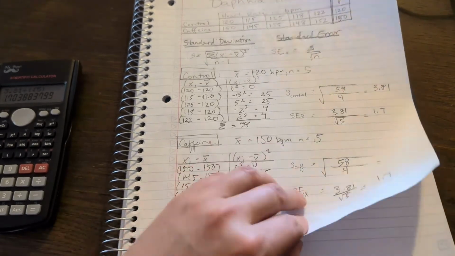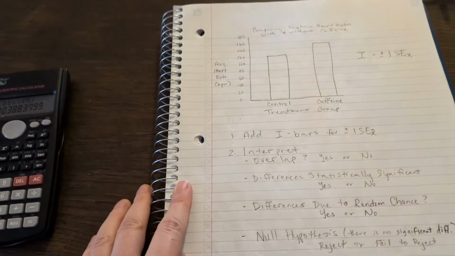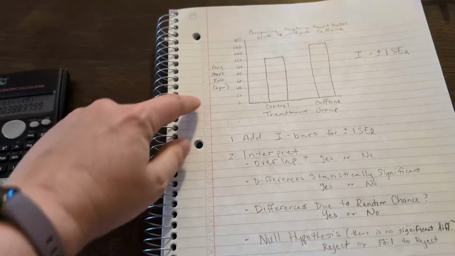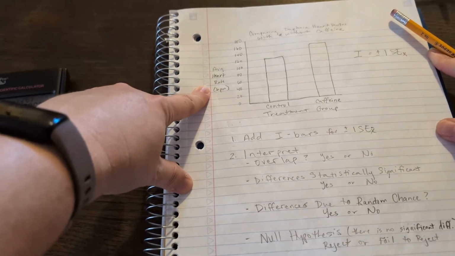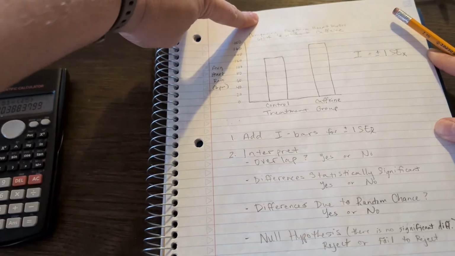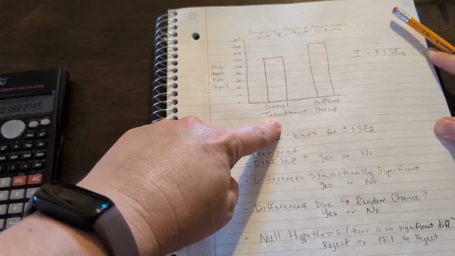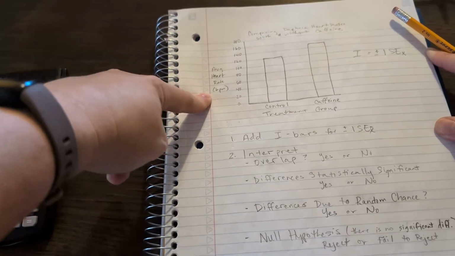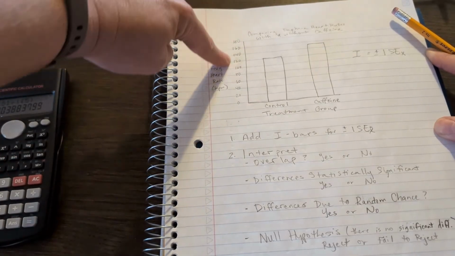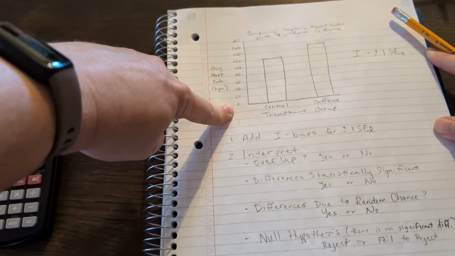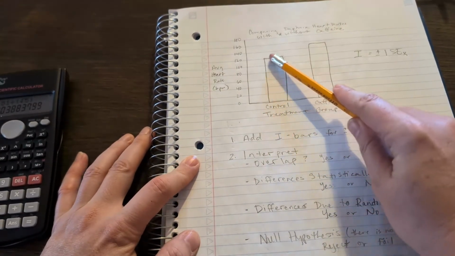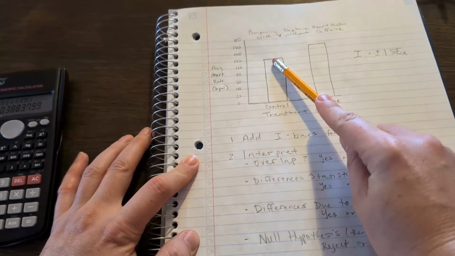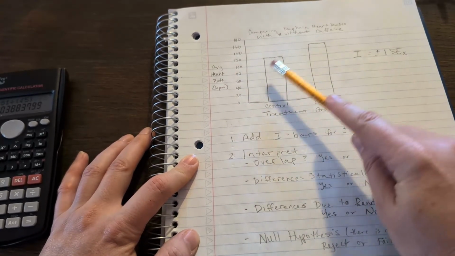All right, so what does this mean? If we were asked to draw a graph, we could draw a bar graph depicting the average heart rate in beats per minute of a Daphnia. We have a good title. We have our X and Y axis labeled. We'd have units. We'd have our evenly spaced scale here. And then I went ahead and drew the bars up to the mean, the control up to 120, and the caffeine group up to 150.